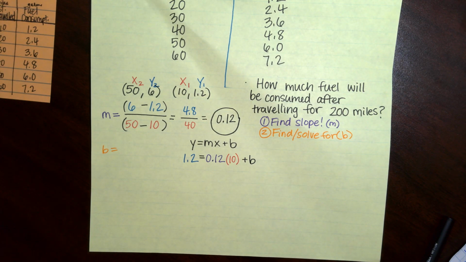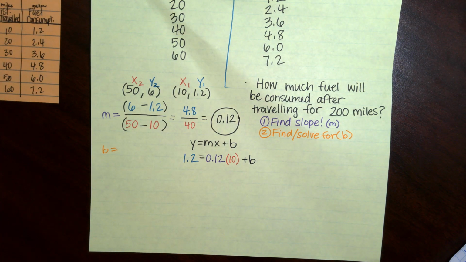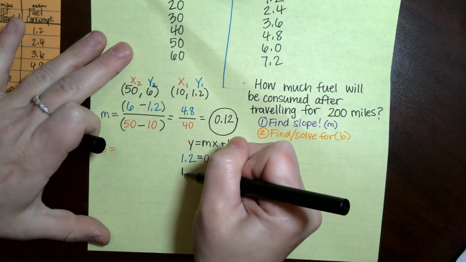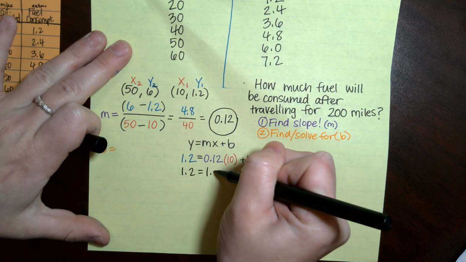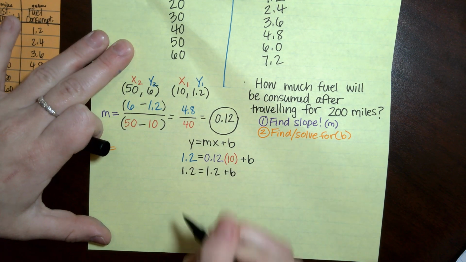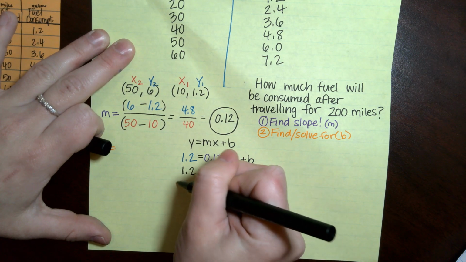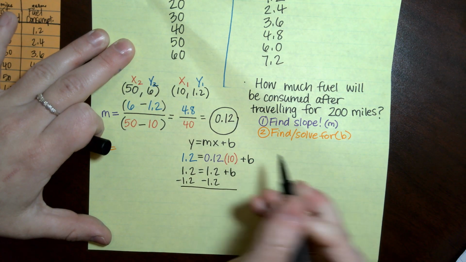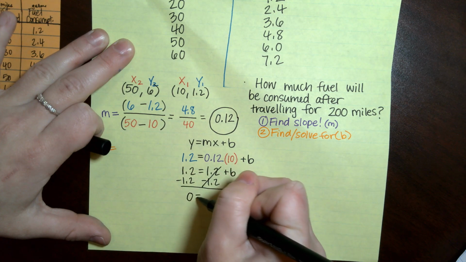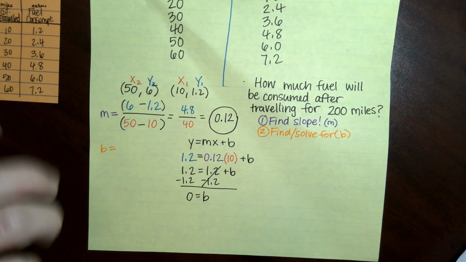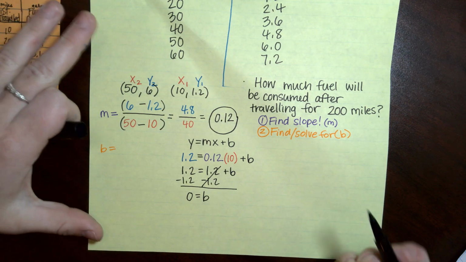And the y-intercept, the b that you come up with, there's a very particular reason why you should come up with that answer. We'll talk about it here in just a second once everyone's done. Are you guys getting 0 for b?